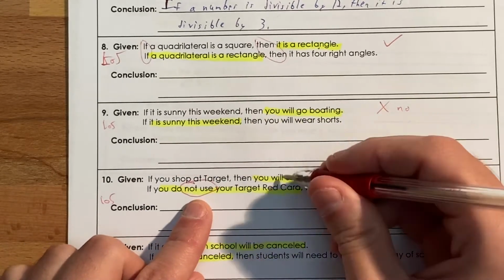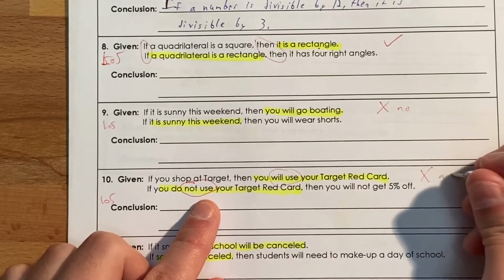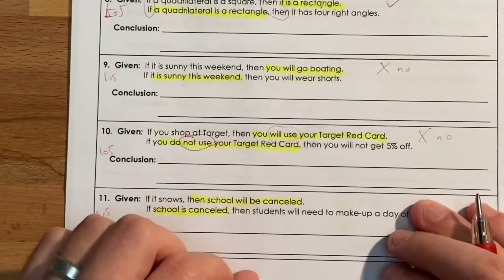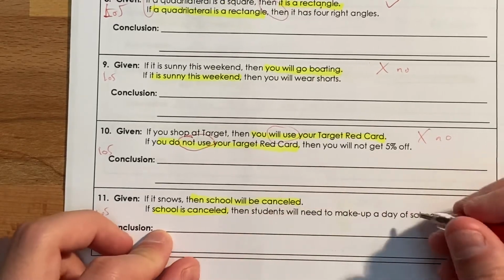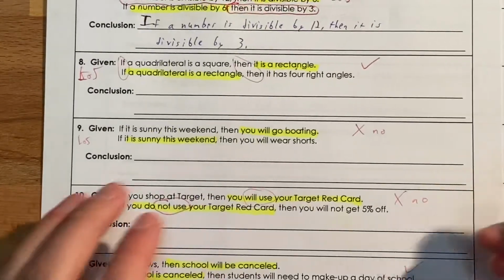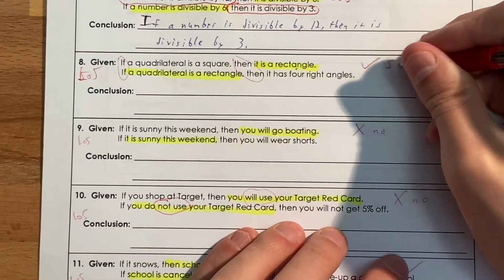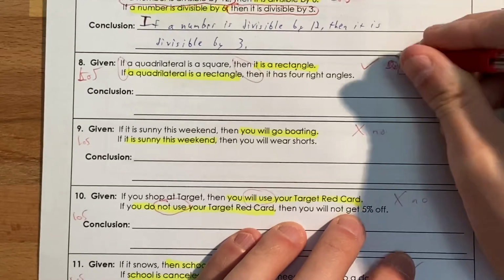You will use versus you do not use. So that's nope. They do not match. School would be canceled. School is canceled. Those do in fact check out. So for this, I would say yes, it is the law of syllogism would be my answer.